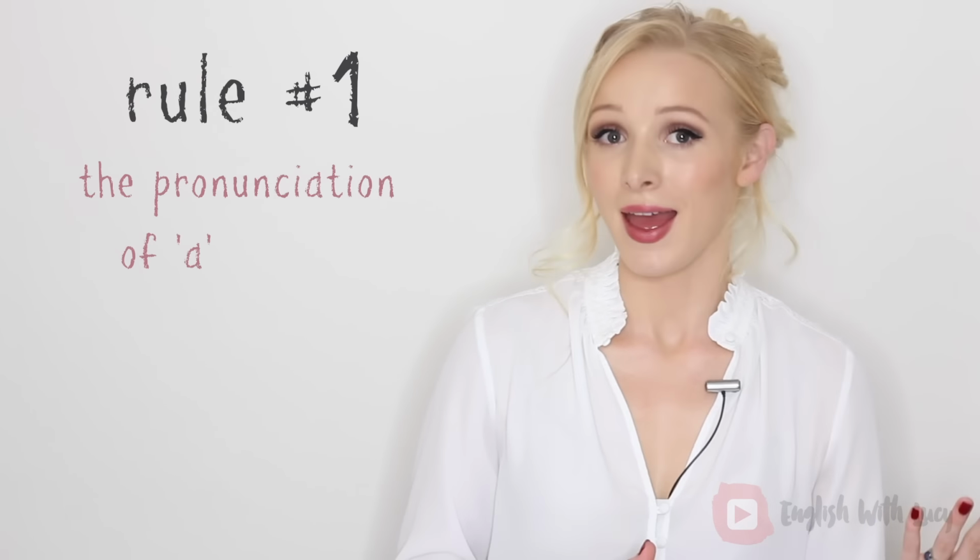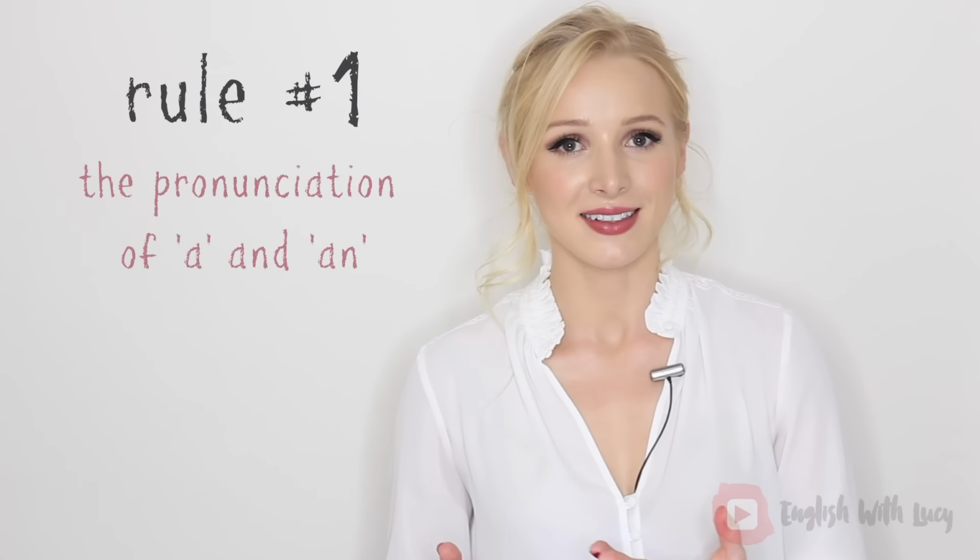Rule number 1, the pronunciation of a and an. I believe that you should prioritise pronunciation over grammar at the beginning. This is because it is fairly easy to unlearn bad grammar habits, but it's very, very difficult to correct bad pronunciation habits. You should learn good pronunciation from the very beginning. This is something that I think many teachers miss.